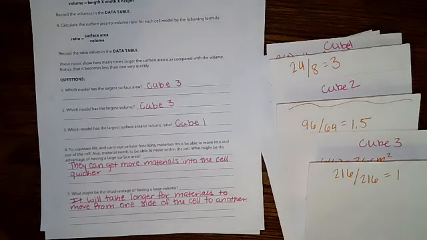Number 4 says to maintain life and carry out cellular functions, materials must be able to move into and out of the cell. Also, material needs to be able to move within the cell. What might be the advantage of having a large surface area? A large surface area will give you the advantage of being able to move materials into the cell quicker, right?